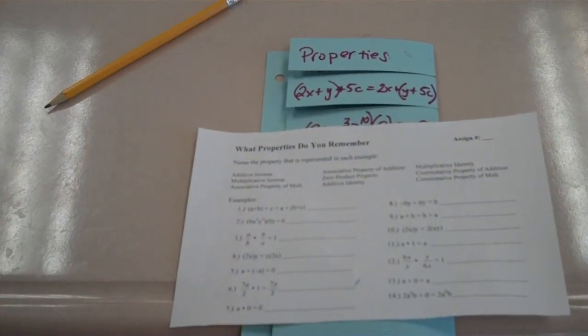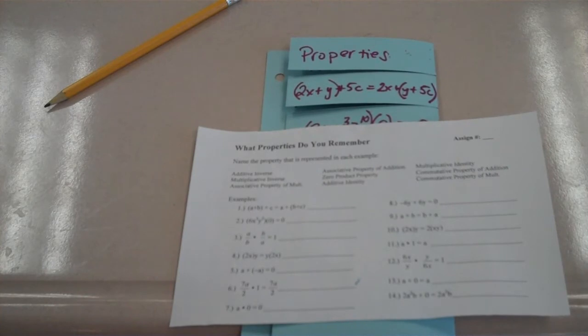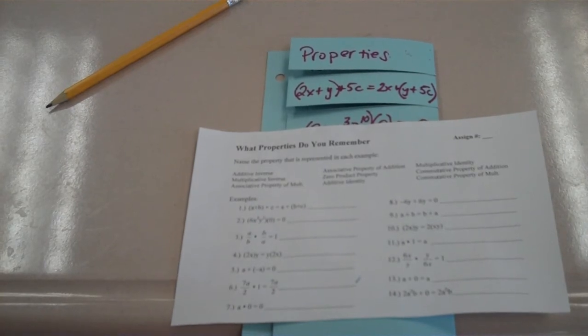Multiplicative inverse. Multiplicative inverse is that multiplication property where you are multiplying by the reciprocal. So you take a fraction or even a whole number, and then its reciprocal, you flip it. So like 3 times 1/3 equals 1. When you multiply by the reciprocal, every time your result will always be 1. Like 2/3 times 3/2, your result is going to be 1. Okay, so that's multiplicative inverse.